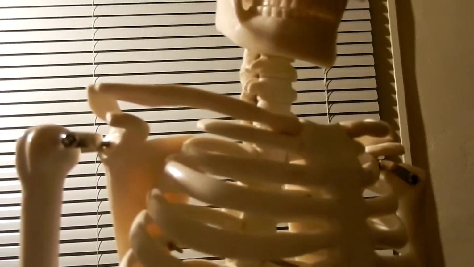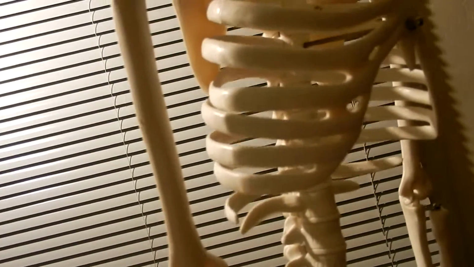And the acromioclavicular joint, which is here. Okay, next, we're going to look at the arm.